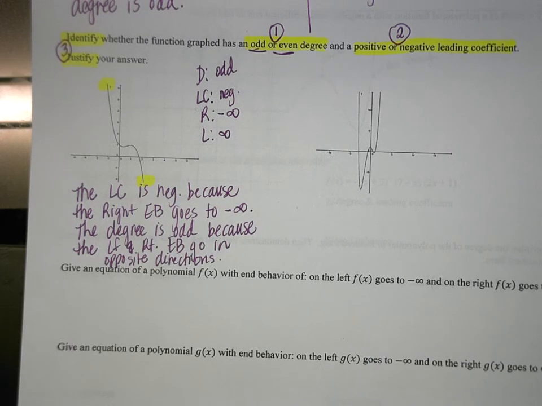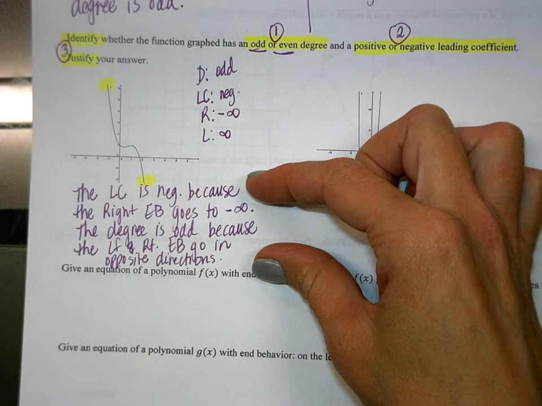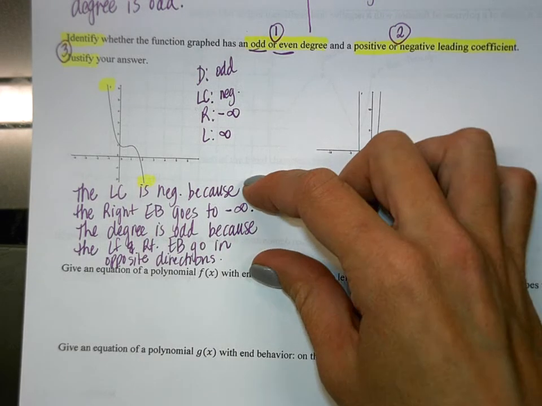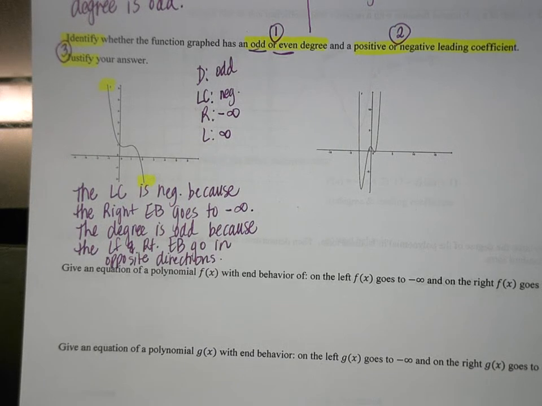So you guys verbally told me all of this. When you're justifying, you just have to write down how you know the answers to be true. Does that make sense? Okay, so we're going to do another one here.